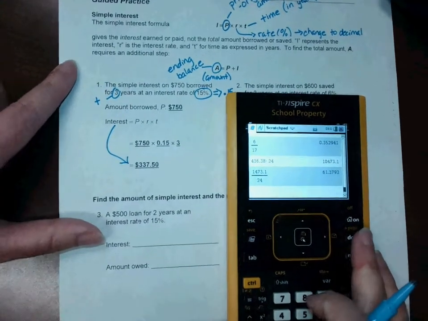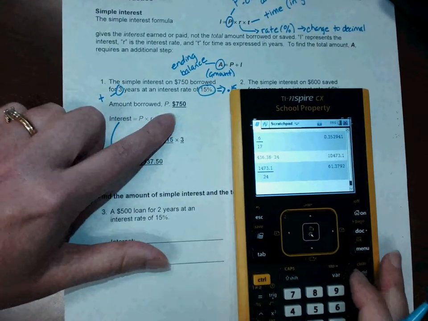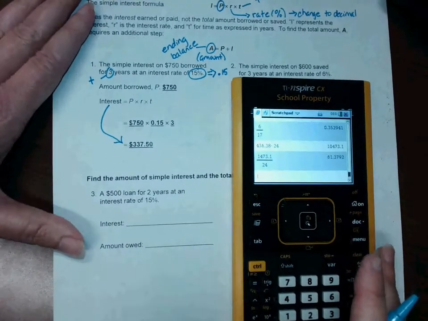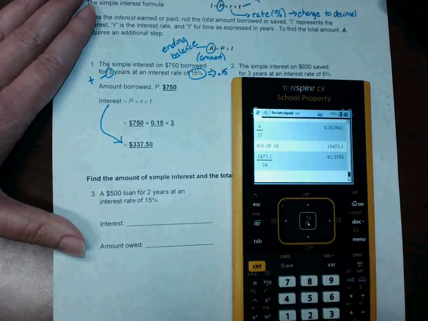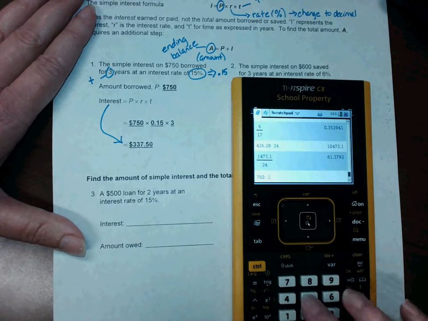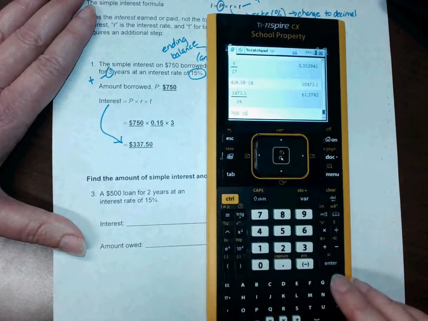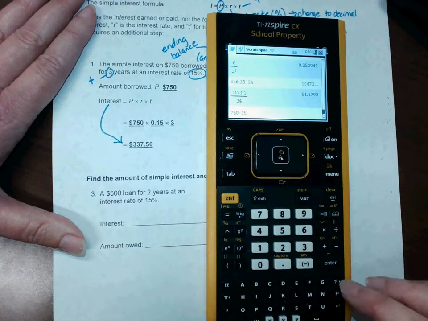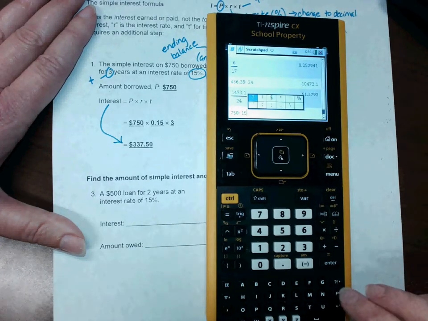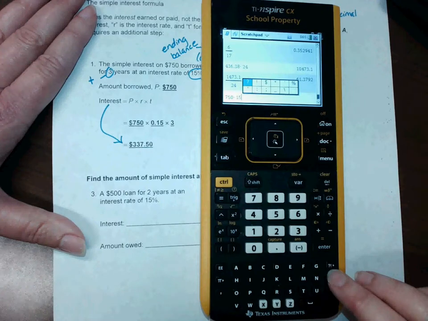I'm going to show you too that you can use the percent key if you aren't sure about changing those percentages to decimals. You could do 750 times 15, I usually use, I think it's this one. Yeah, this key down here, the question mark key.